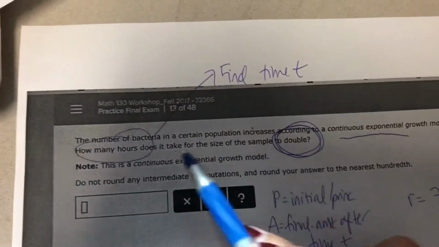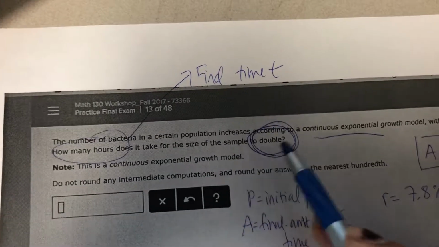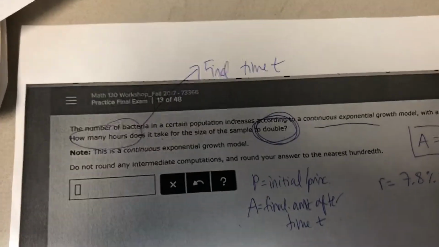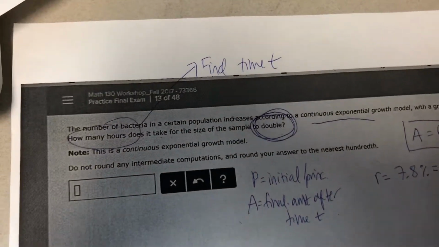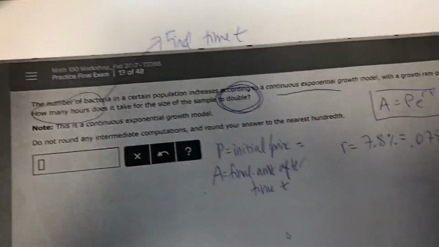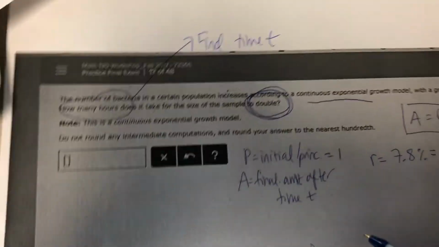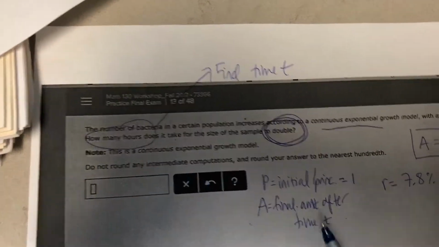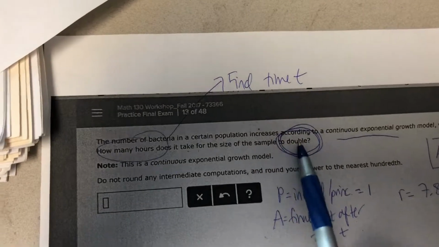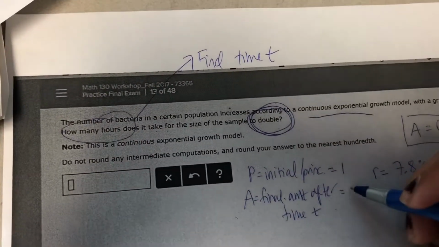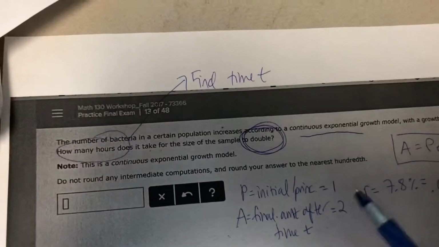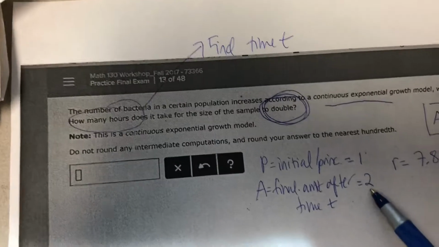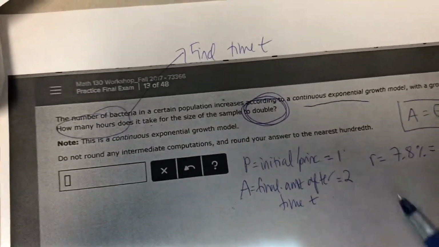So if it says how many hours does it take for the size of the sample to double, we're going to start off with some amount for P, and then in A we're going to double that. They don't give us the explicit amount, so we're just going to make up a number. The easiest number to pick is 1. If principal is 1 and A is the finalized amount after time t, we know that A is going to be double of P, so 1 times 2 is 2. Of course you could have picked 100 and changed this to 200. You could have put 50 and put this 100. Any number you put here, just double it right here.